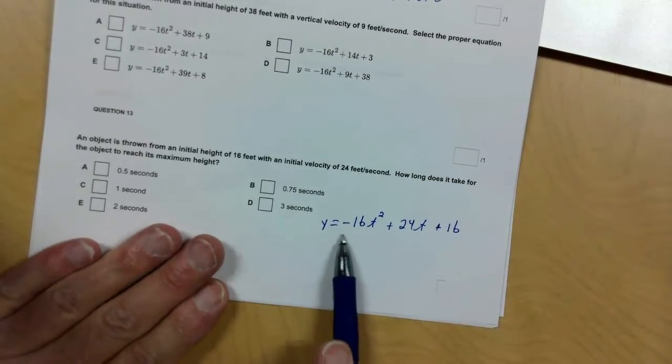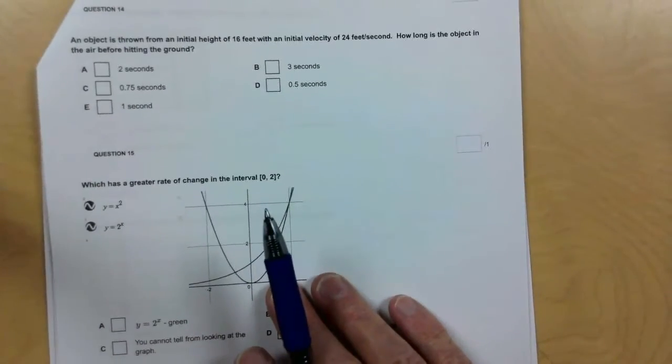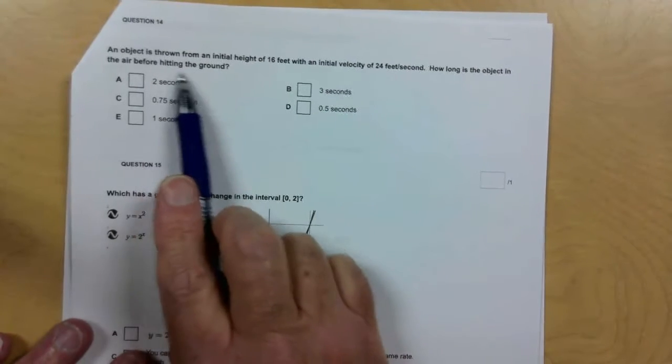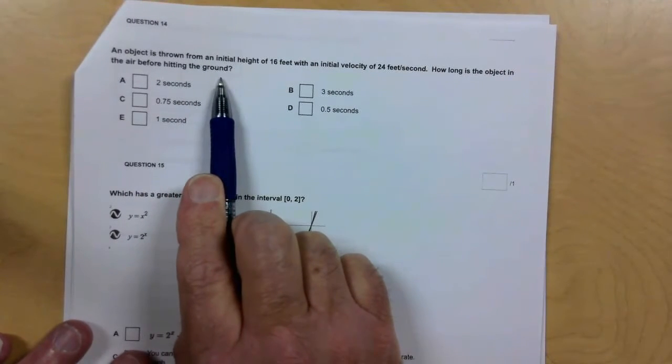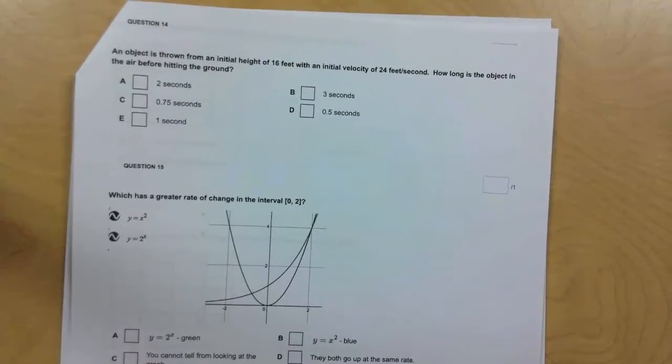And keep in mind, this right here is the same problem as this one, but this one is asking how long it takes before it hits the ground. We'll do both of those in Desmos. I'll move there in just a minute, but before we do, let's go to number 19.